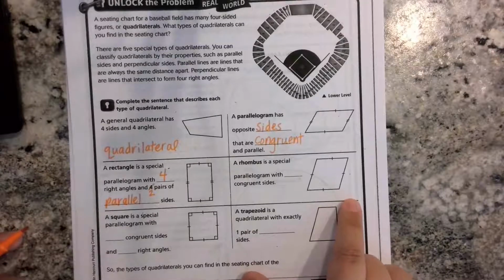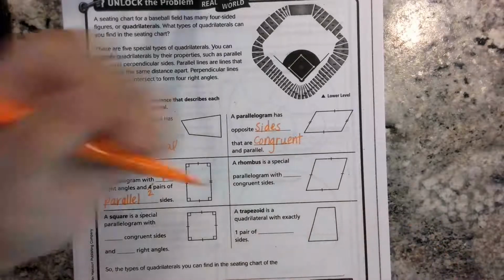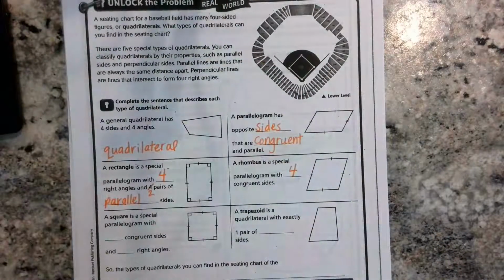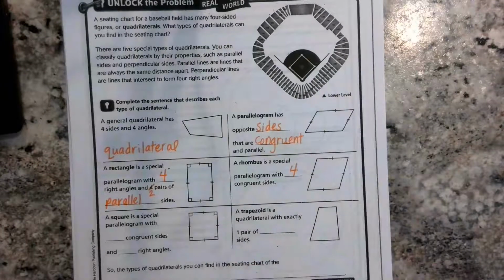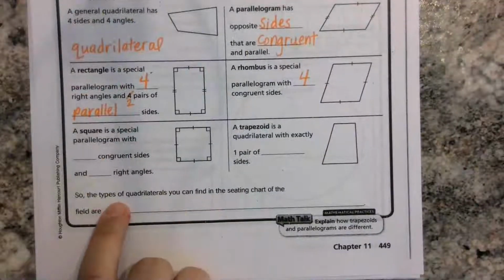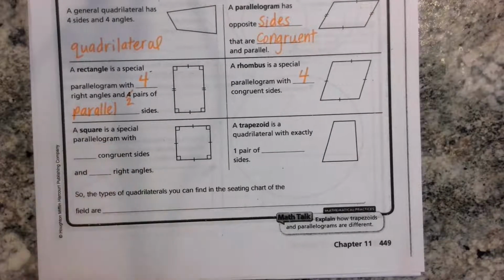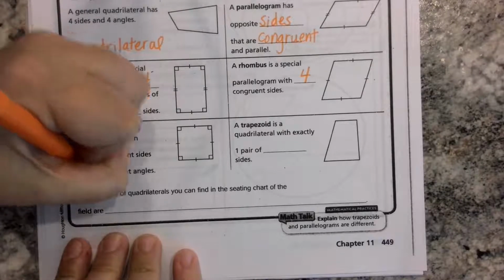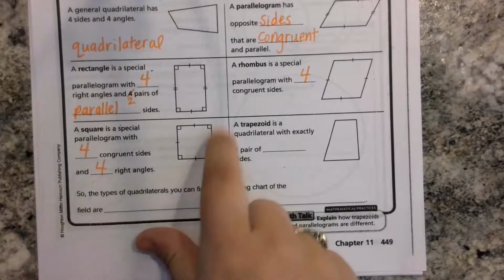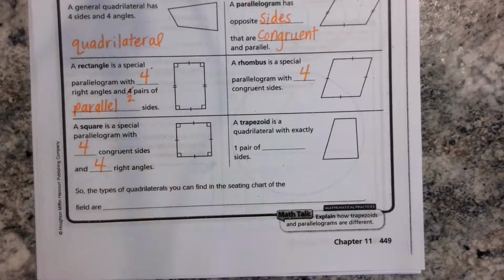Then we can talk about a rhombus, and a rhombus kind of looks like a slanted square. It's a parallelogram with four congruent sides. So that means that all of these sides are the same length. Alright, then we get to the most specific type of quadrilateral, and that's a square. A square is a special parallelogram with four congruent sides and four right angles. And you can see that on here. Remember, those marks mean that they are the same length as the other ones in the figure.